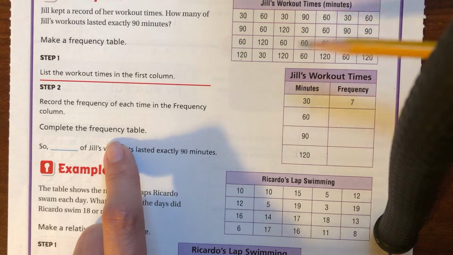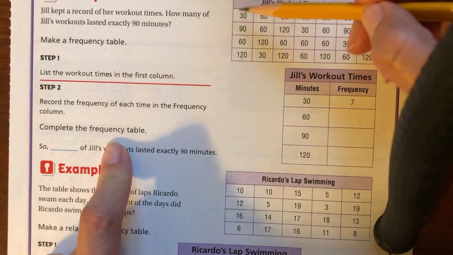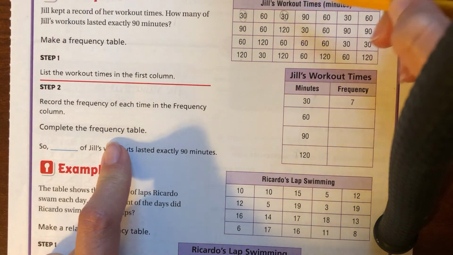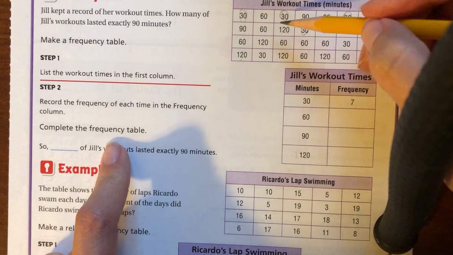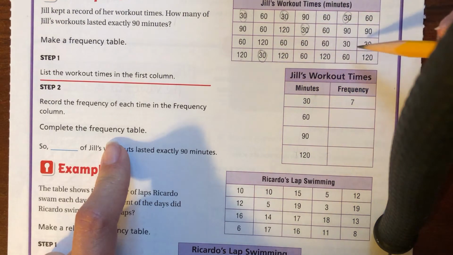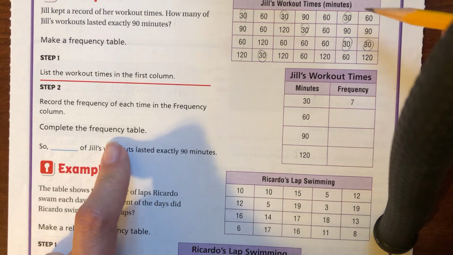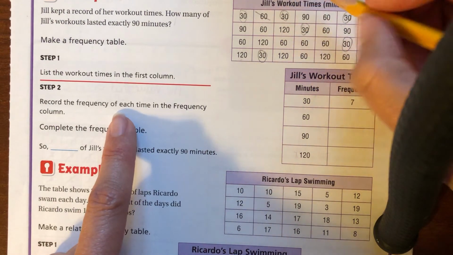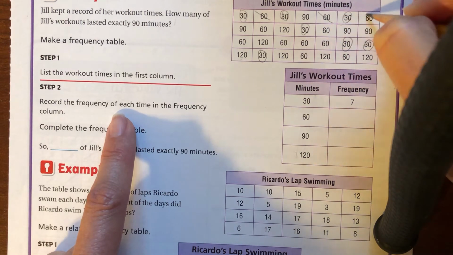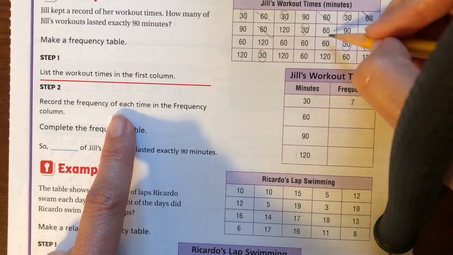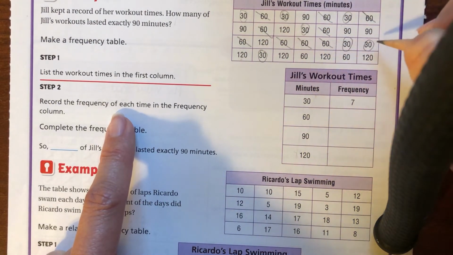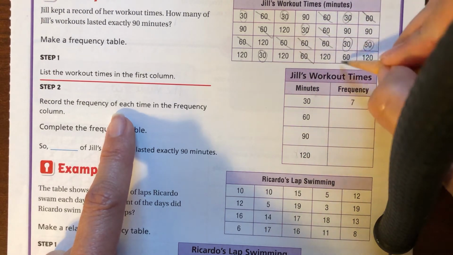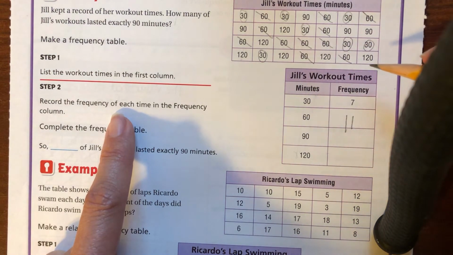All right, so 30 shows up 7 times. Is that how that works? So 1, 2, 3, 4, 5, 6, 7. It does show up 7 times. All right, so now 60. 1, 2, 3, 4, 5, 6, 7, 8, 9, 10, 11. Shows up 11 times.